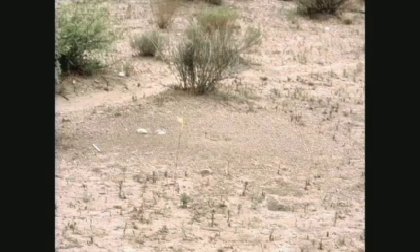This is a 5-year-old colony. This is the nest entrance. Here's a pencil for scale. This is about as big as they get, about 1 meter across.